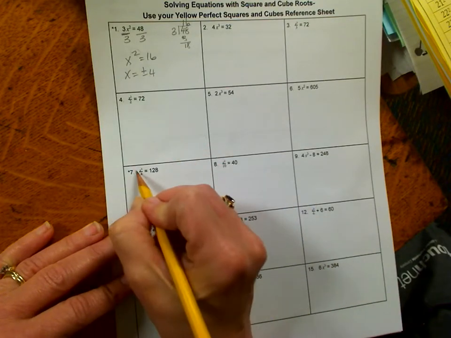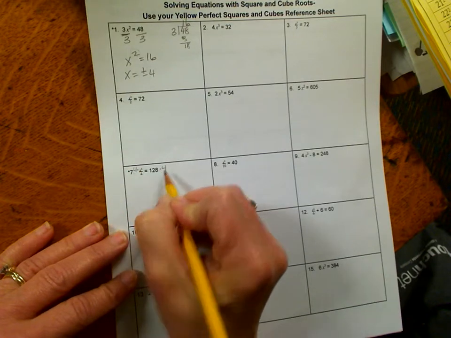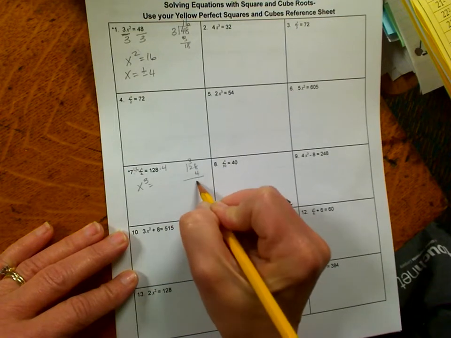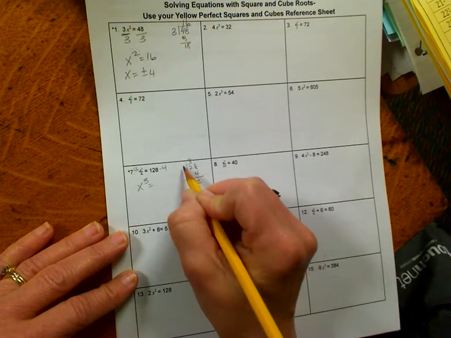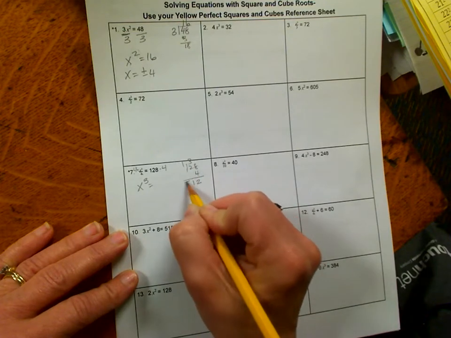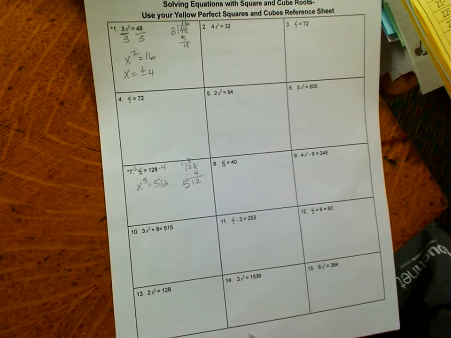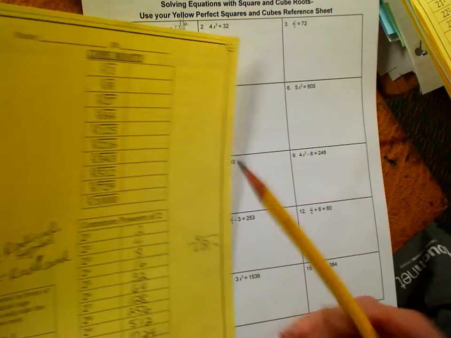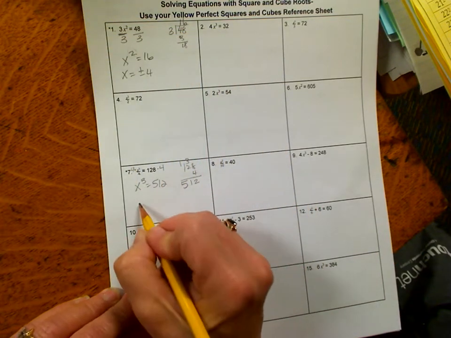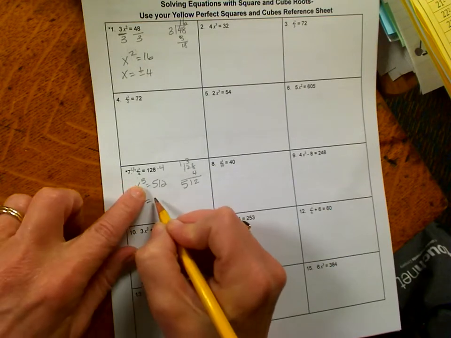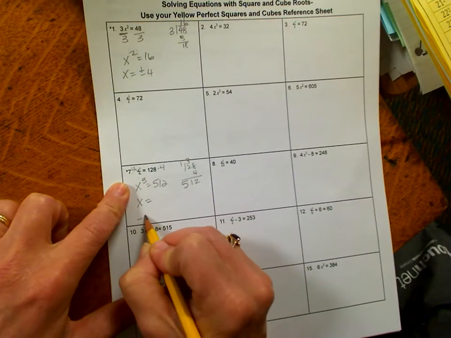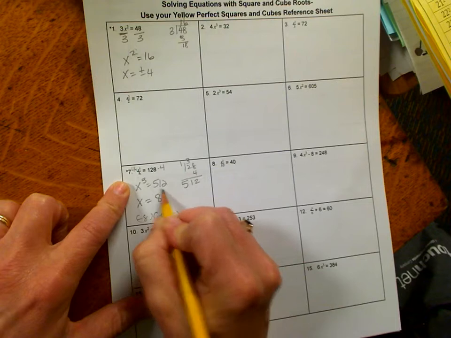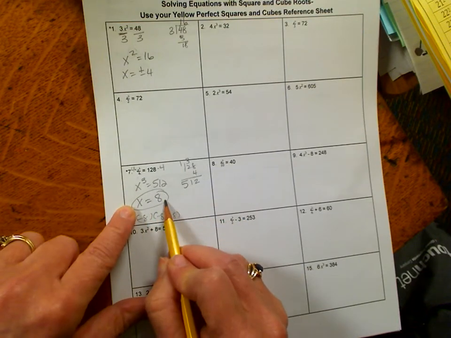So now remember with division, to get rid of this division, we need the inverse operation of multiplication. So now we have x cubed equals 128 times 4, which is 512. Okay, I remember 512 on our sheet. What number was cubed that gave you 512? That would be 8. Now be careful, that is a cube. So does negative 8 times negative 8 times negative 8 give you a positive 512? No. So the only answer here is 8. So you got to be careful there.